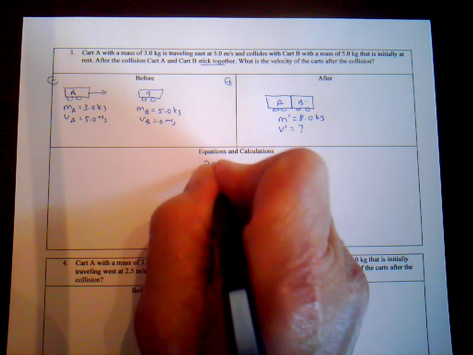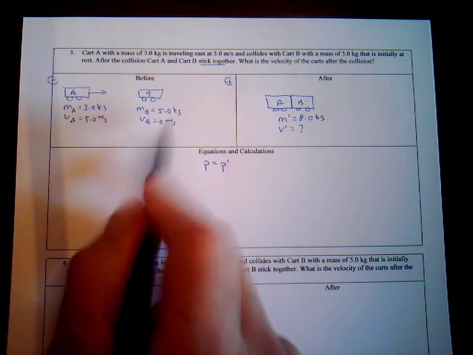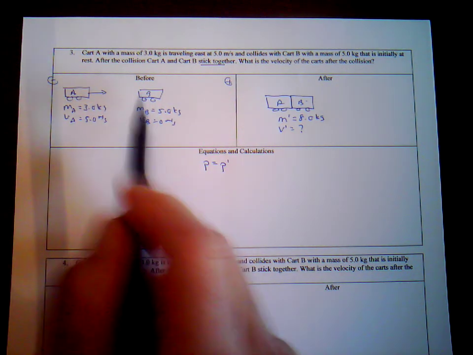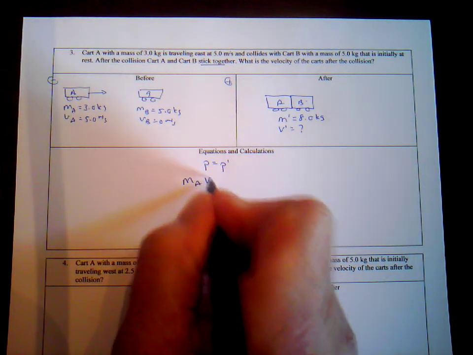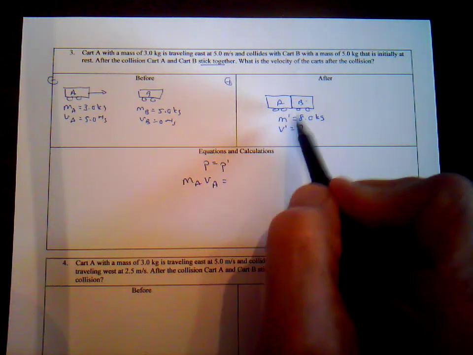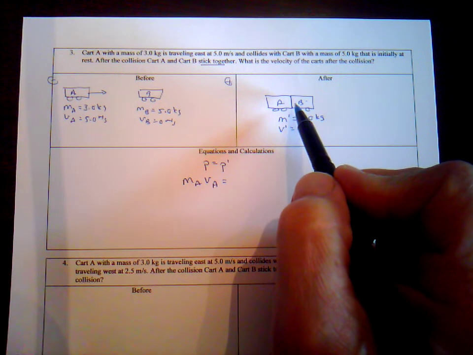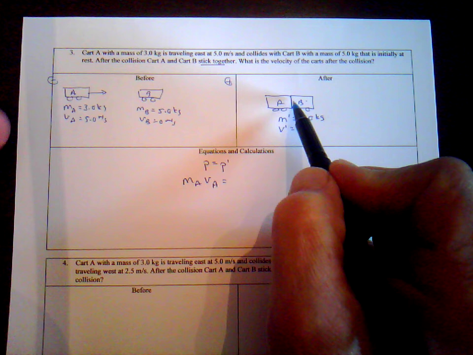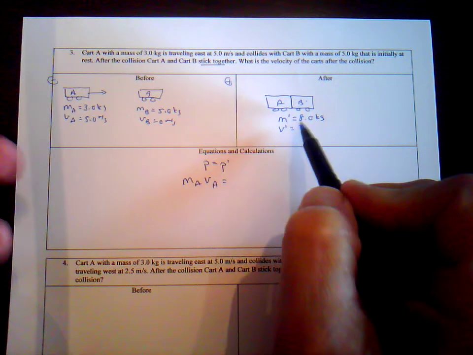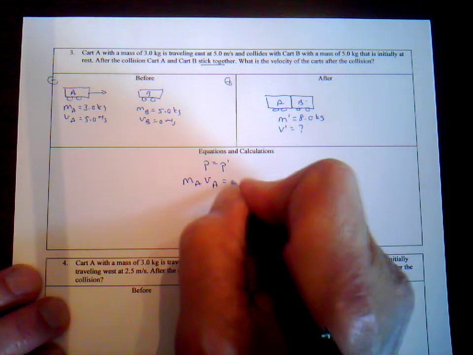Total momentum before must equal total momentum after the collision. We take a look and see what things have momentum before the interaction takes place. Since B is not moving, it does not have momentum. So we only need to include the momentum of A. So this will be the mass of A times the velocity of A before the collision. And then there's only one, if they stick together, we count that as just one entity. A is not separate from B, they are now stuck together, it's one entity. So we only have one entity that has momentum after the collision. That's M prime times V prime.